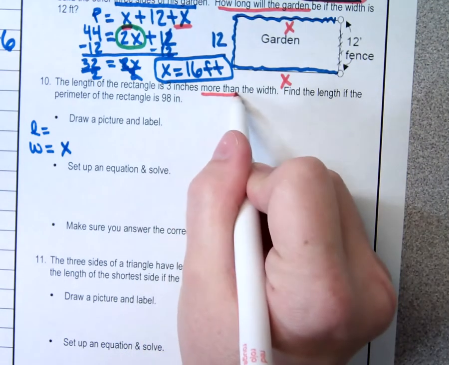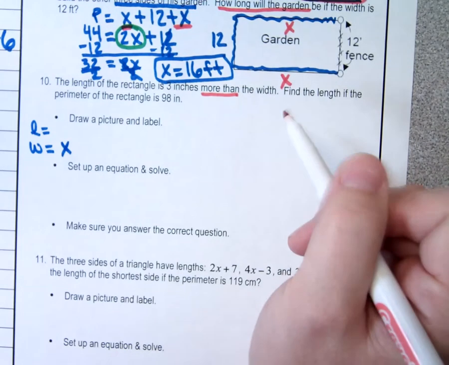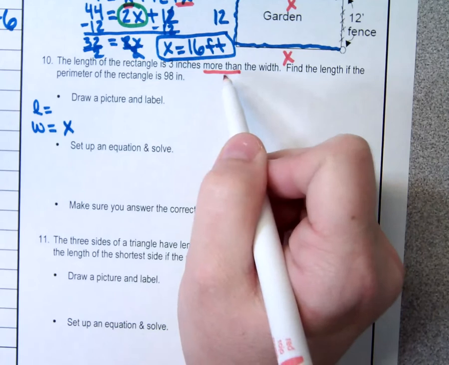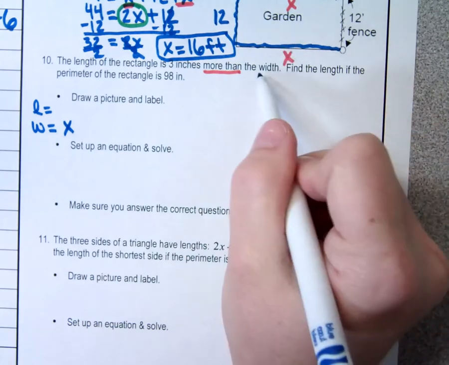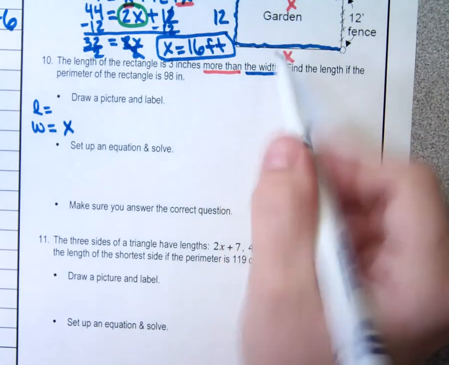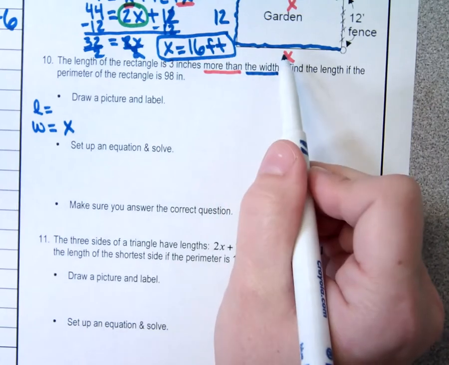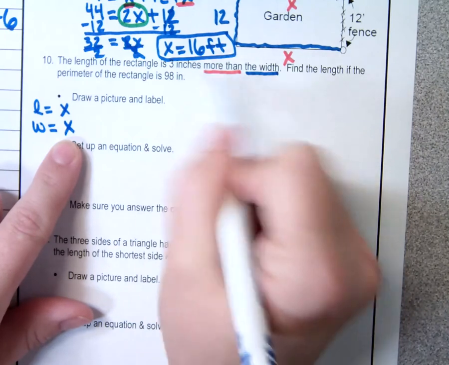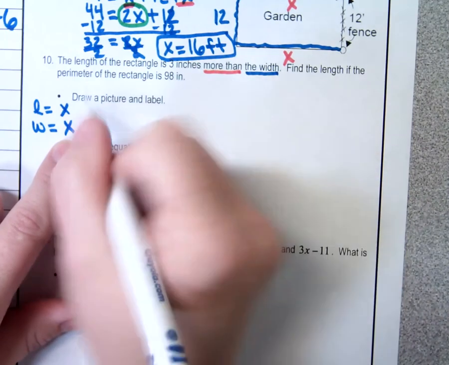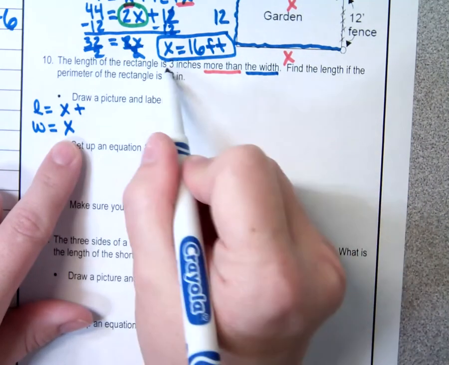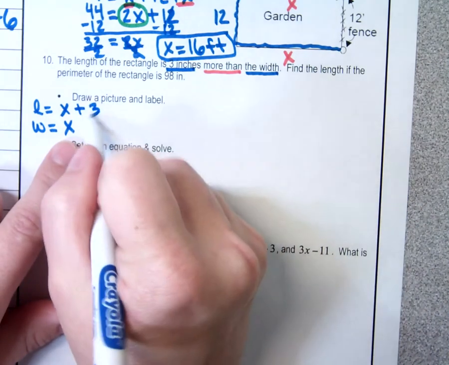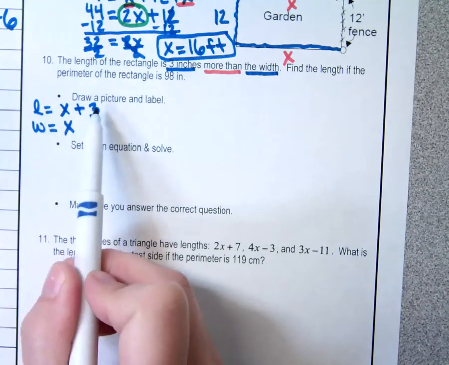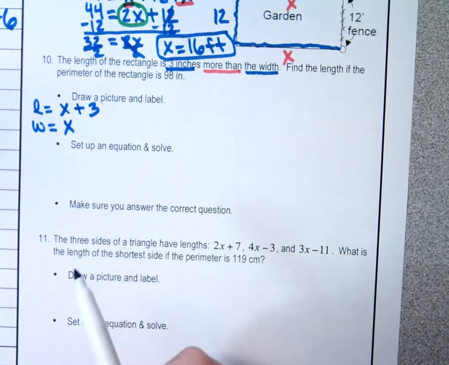I have a switch word in here. Remember our switch words? More than, less than, subtracted from. So when I come across a switch word, I start with the back. What letter did we say represents the width? X. More than, does that mean add, subtract, multiply, or divide? It means add. And then I come to the front, and I see 3 inches, so I put up 3. So this is how we write the length is 3 inches more than the width.